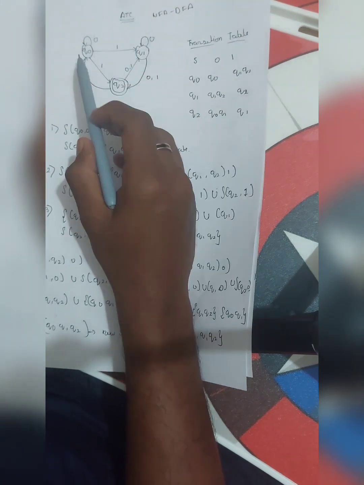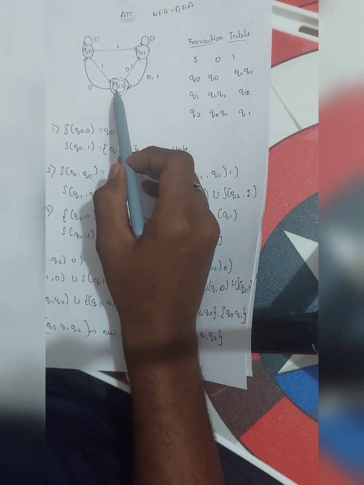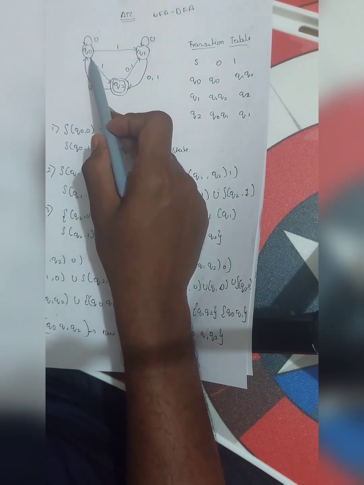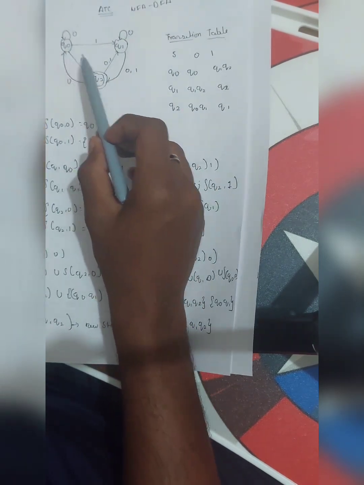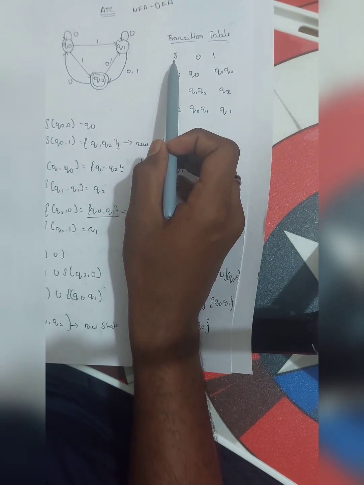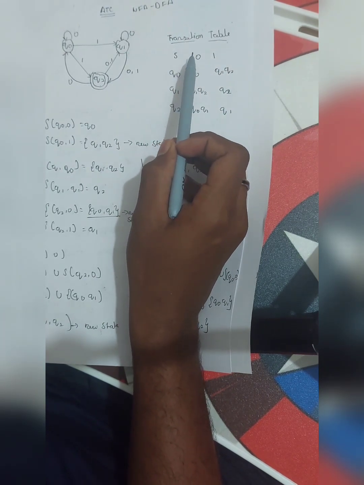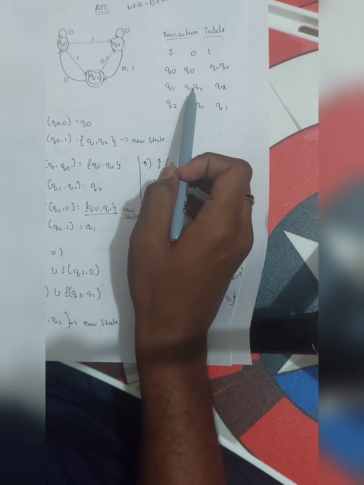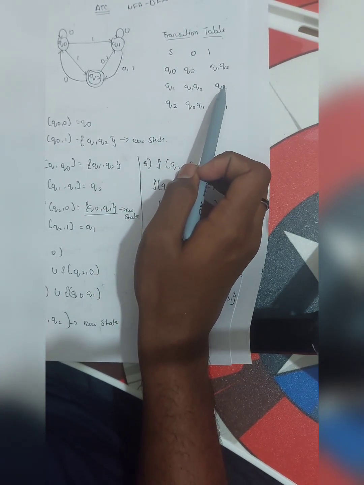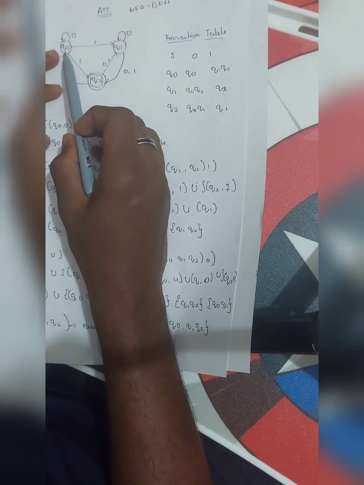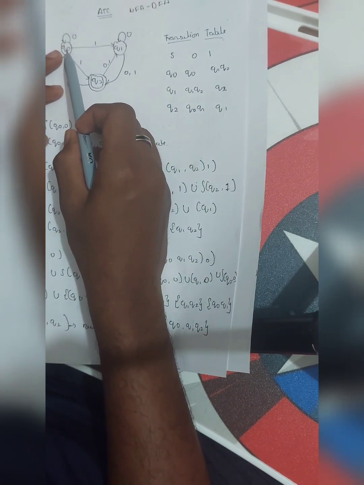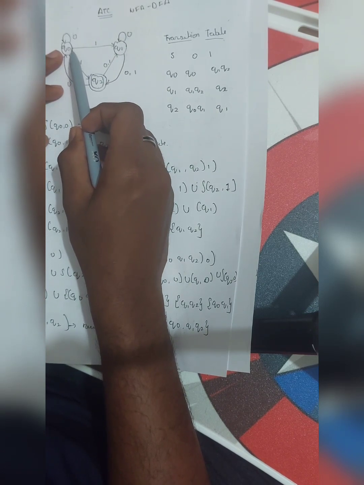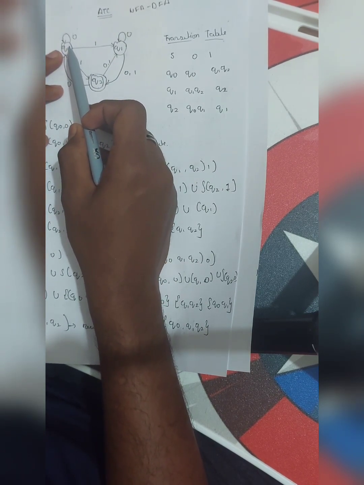These are the states Q0, Q1, and Q2, where Q2 is the final state and Q0 is the starting state. Let us write the transition table: states Q0, Q1, and Q2, with respect to 0 and 1. Now take the starting node Q0 and check where Q0 is traveling with respect to 0.